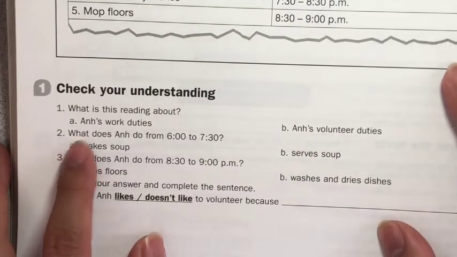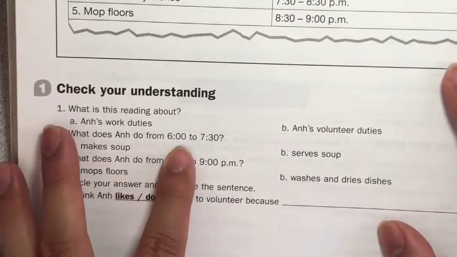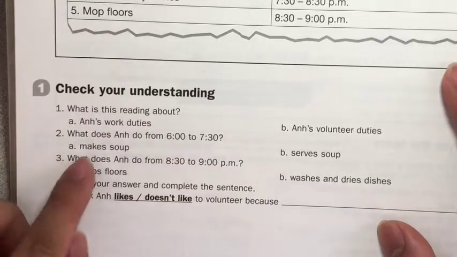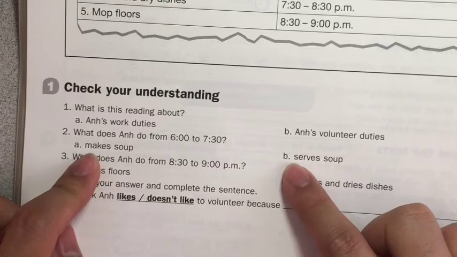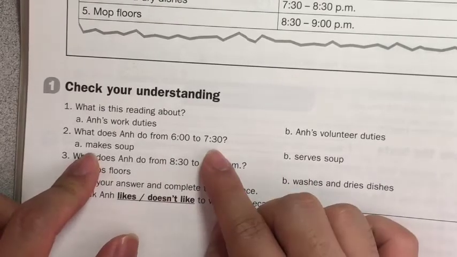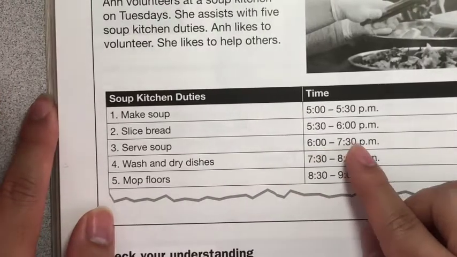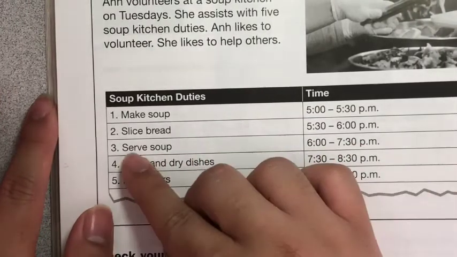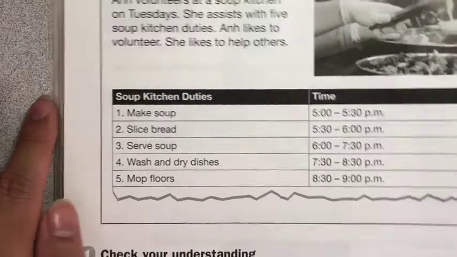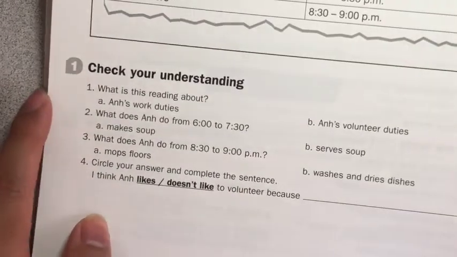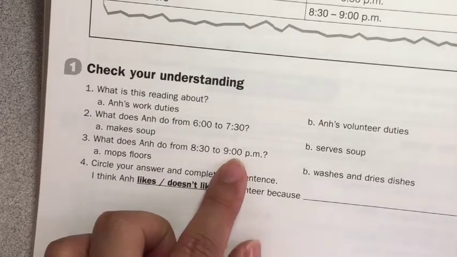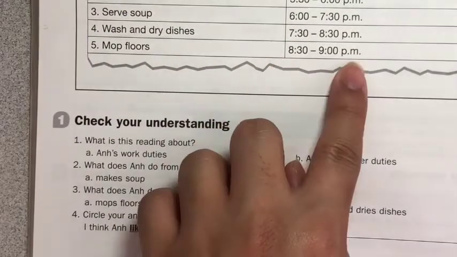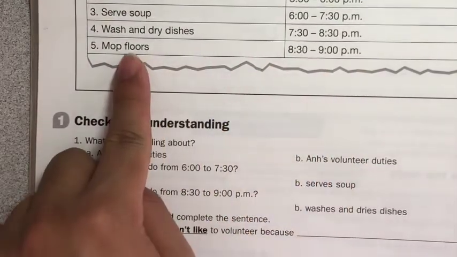Number 2, what does Anne do from 6 to 7? A, she makes soup. B, she serves soup. What does she do from 6 to 7:30? From 6 to 7:30, she serves soup. And what does she do from 8:30 to 9:30? 8:30 to 9:30, mop floors.